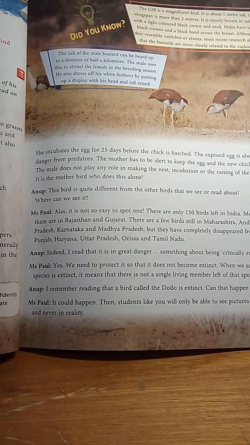Okay, so that wraps up our questions of section A. Now moving over to section B. Here you have to write 30 to 40 words. Explain the food habits of GIB. It is clearly stated in the first page.